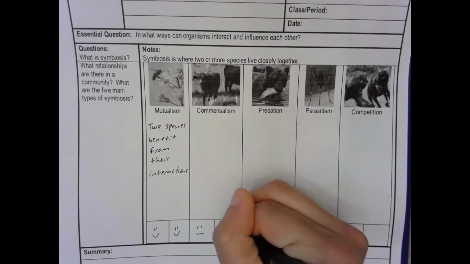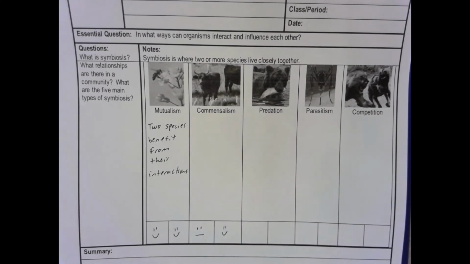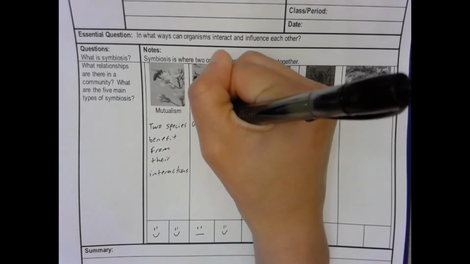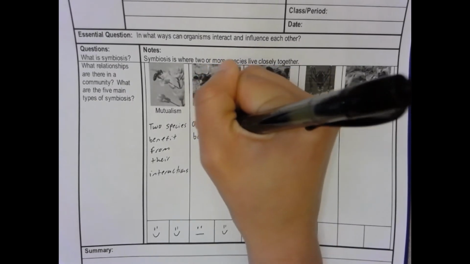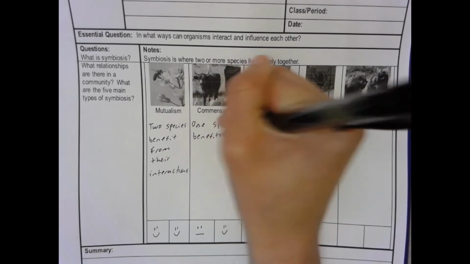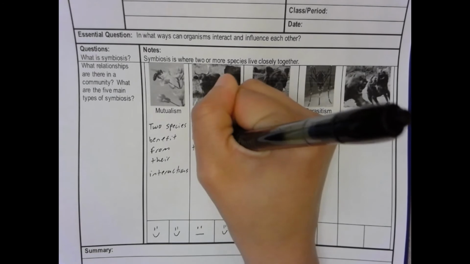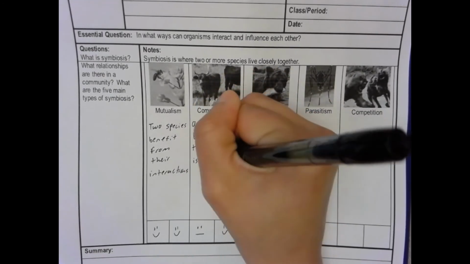But the birds, they are very happy because they're getting lots of food from all the bugs that like to swarm around the cow. So commensalism is where one species benefits and the other is unaffected.